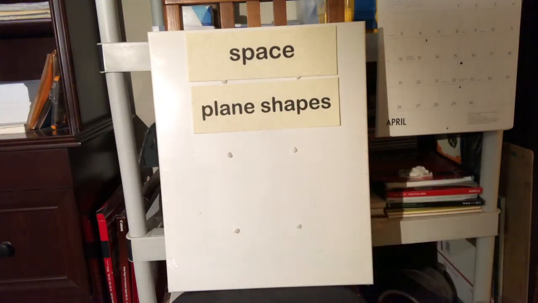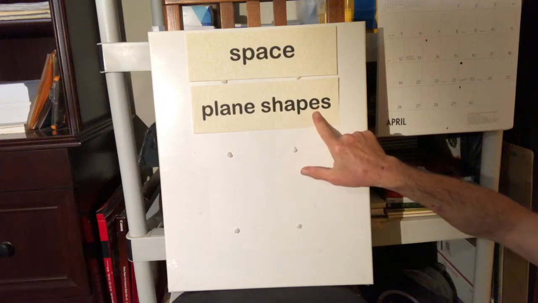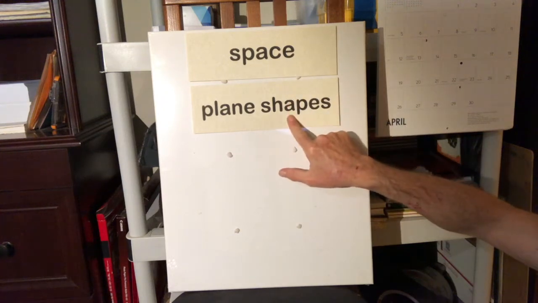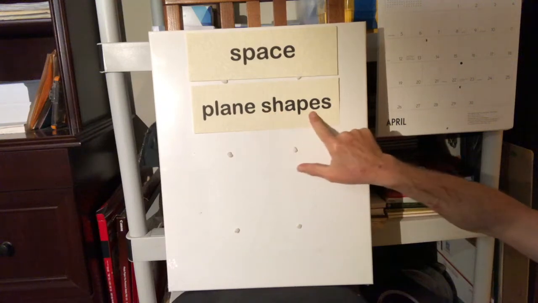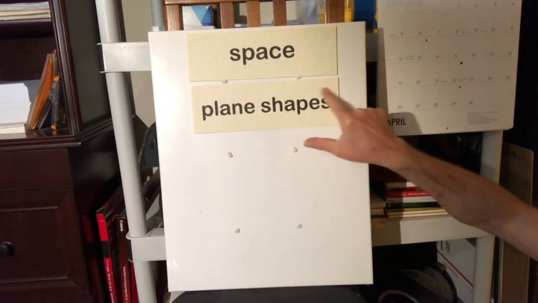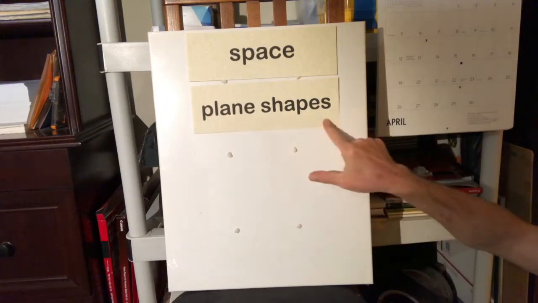Now the second word, look at that. We've got SH. Can anybody remember what SH sounds like? Shh. We have another silent E, so that's going to make the A say A. Shape. Put an S on the end, shapes. Plane shapes. Plane shapes are shapes that are flat.